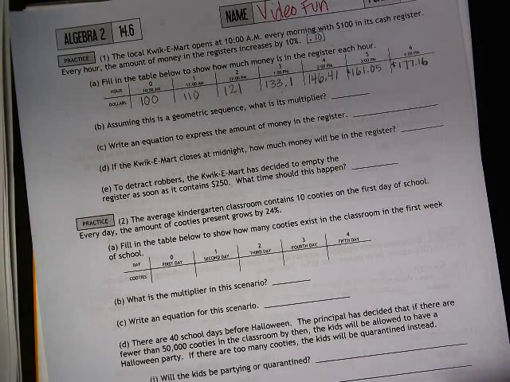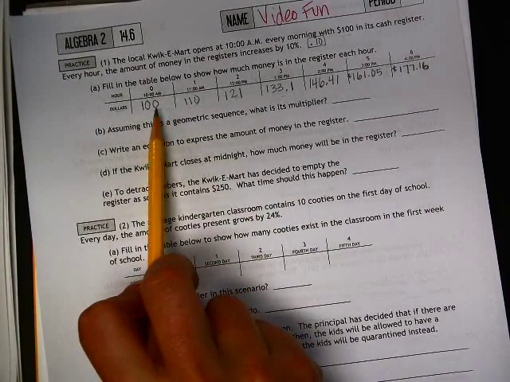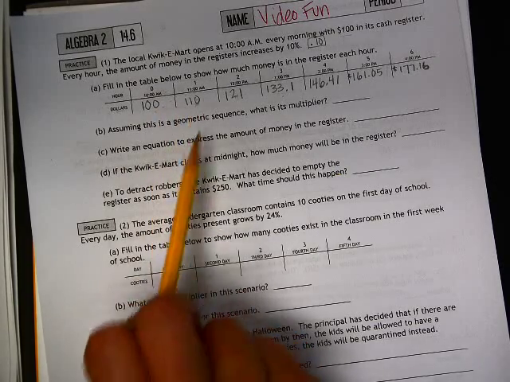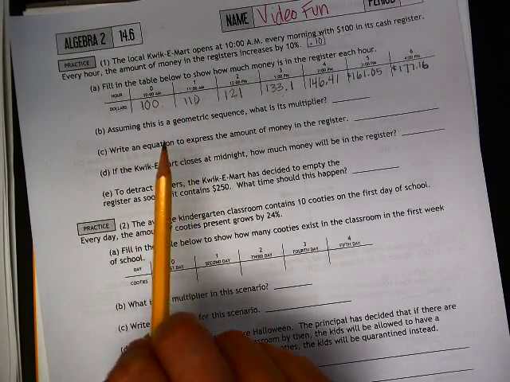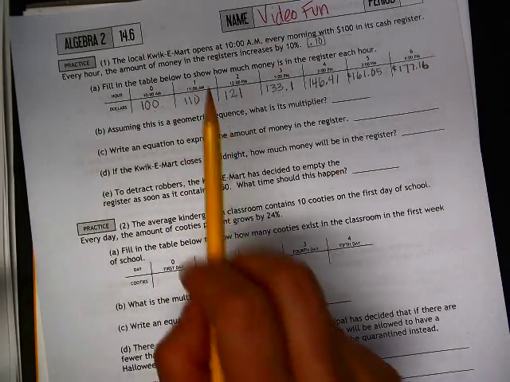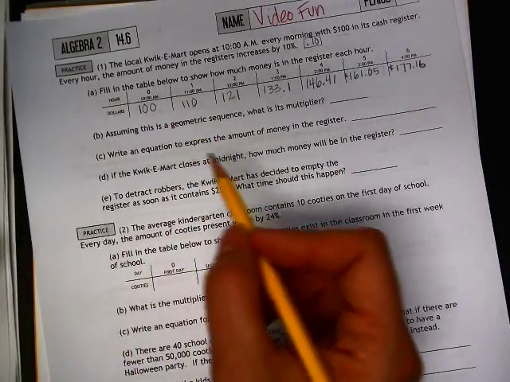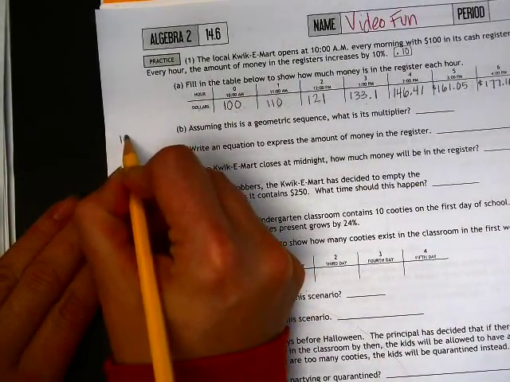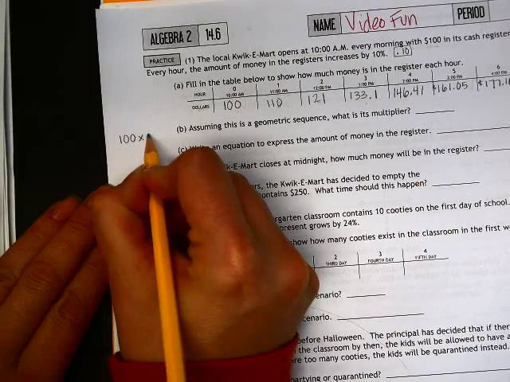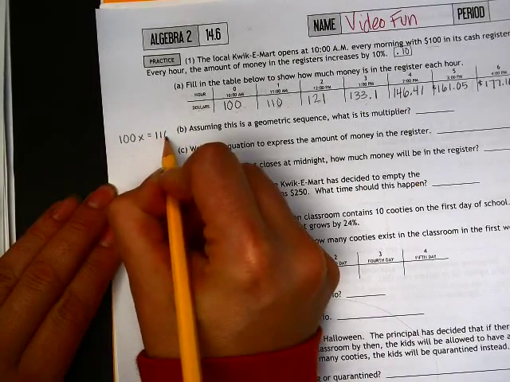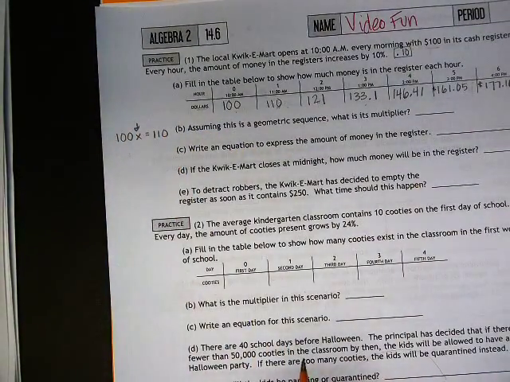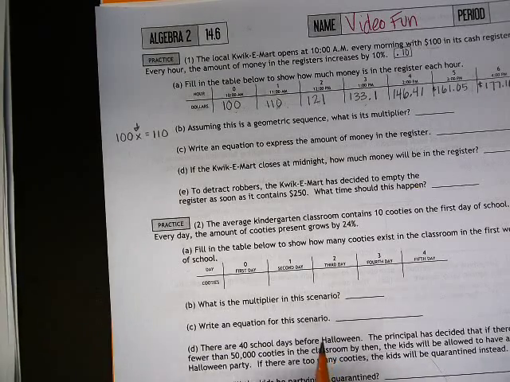Now, assuming this is a geometric sequence, what is the multiplier? Now, this is tougher because the reality is that we need to figure out what times this equals this. And it's not like it's 2 and 6, where it's, oh, it's times 3. So in this case, if you aren't sure of what to do, you could always just say 100 times some value x is equal to what we're looking for, and we're trying to figure out what is the multiplier. That is the power of algebra. So you can set up a little equation and go from there.